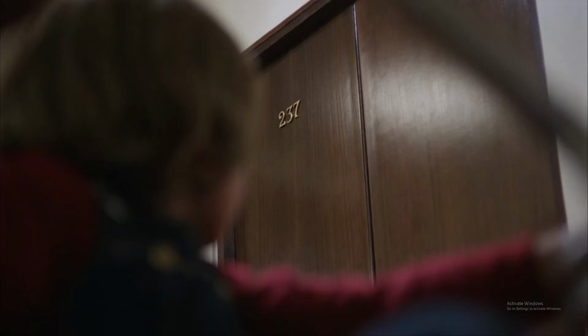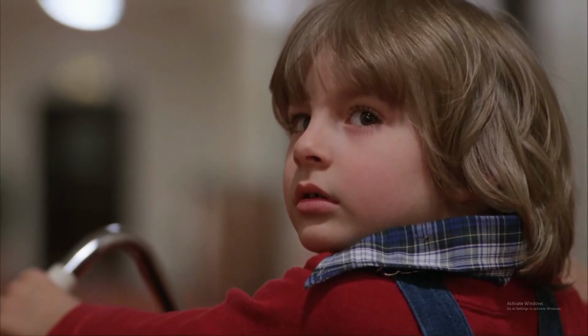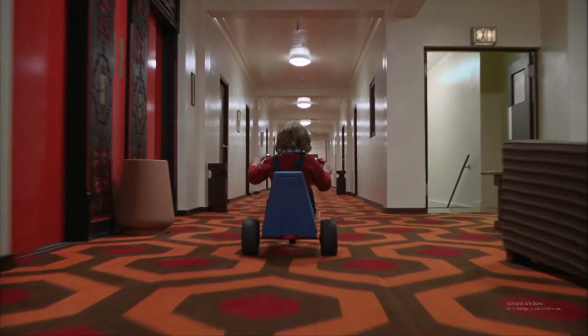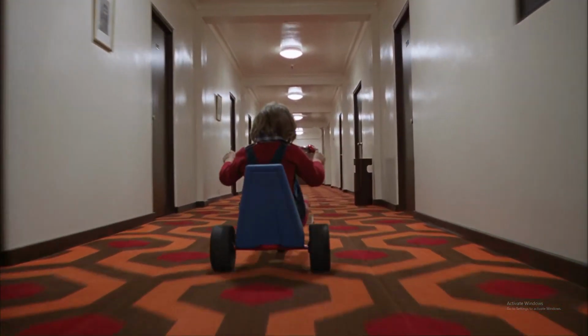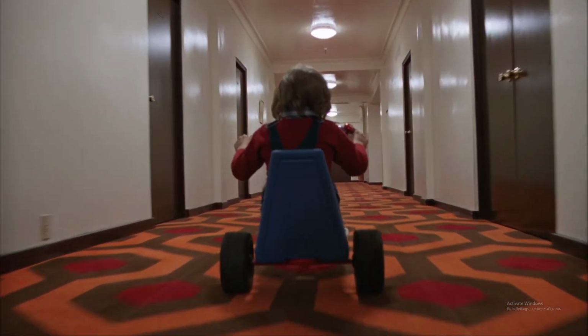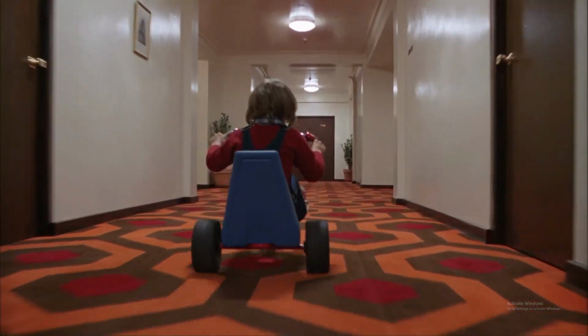He goes to open the door, and then it doesn't open. And then the low angle used here basically creates that over-the-shoulder POV shot. So the Steadicam was actually invented only a couple of years before this, so it's probably one of the first movies to use this shot here.